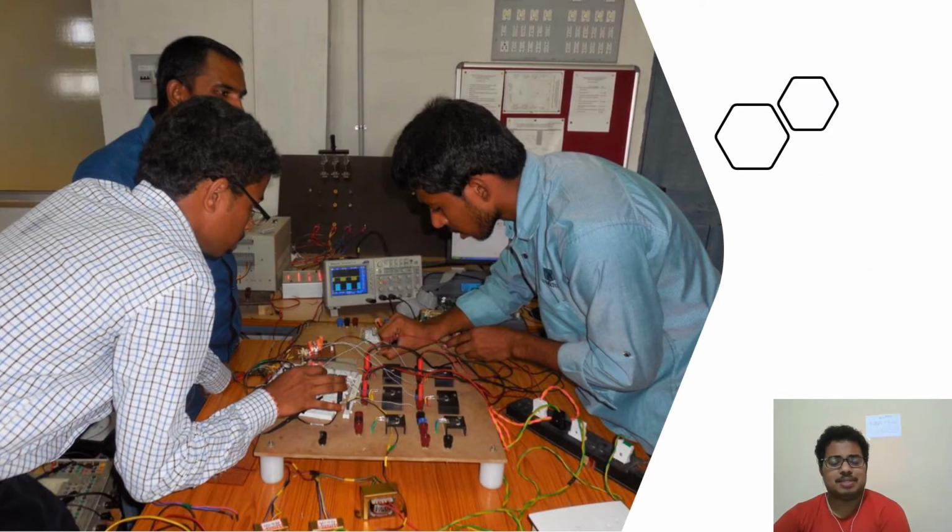The picture you are seeing on the left side, this is me, this is my friend Kiran Kumar, and Nagarjuna, my another friend. We are batchmates in BTech. For our mini project, this is what my project is.